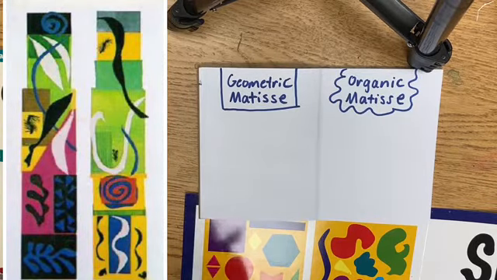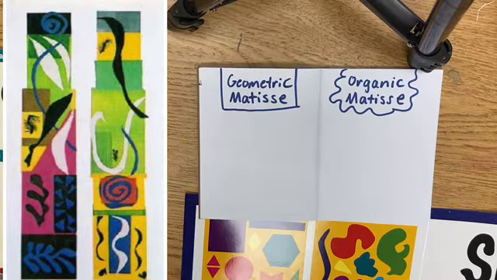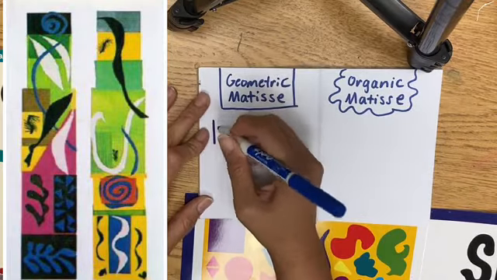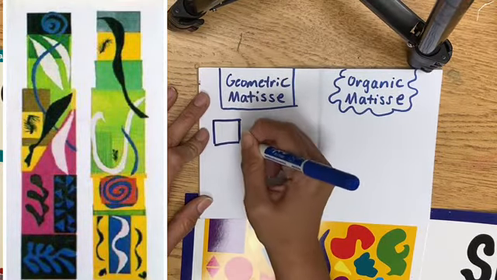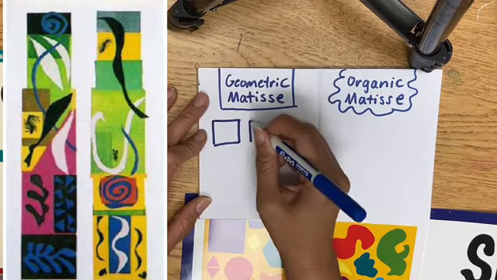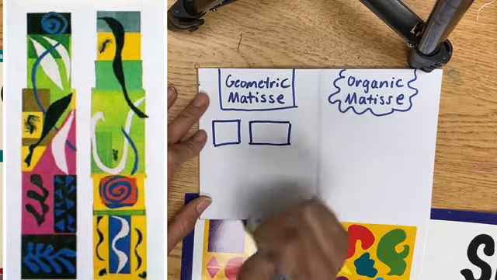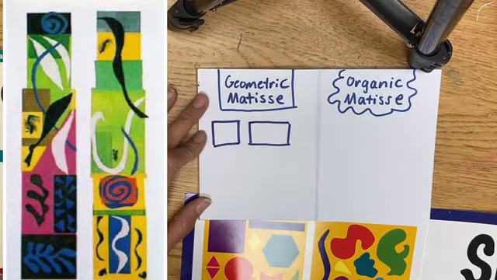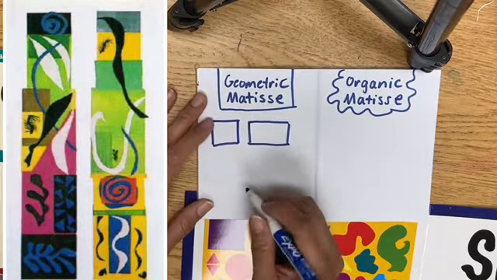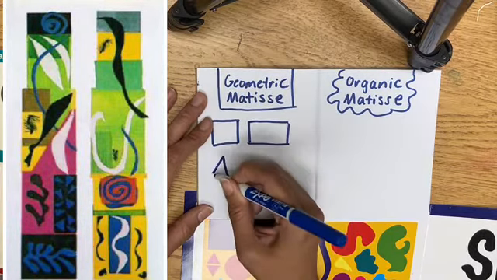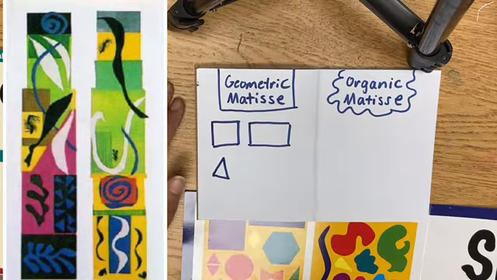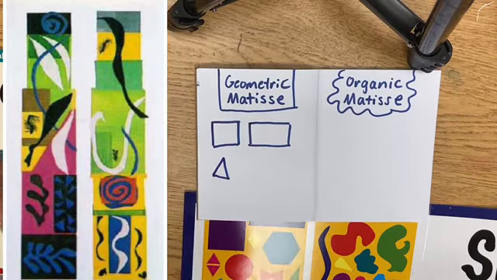So the first thing we see kind of as the background are some rectangles and squares. So those would fall under geometric. What else do you see that might be geometric? If you said there were some triangles, there are some little triangles. Anything else that's really geometric, something that has a definite shape to it.